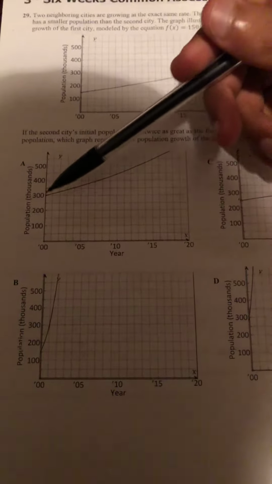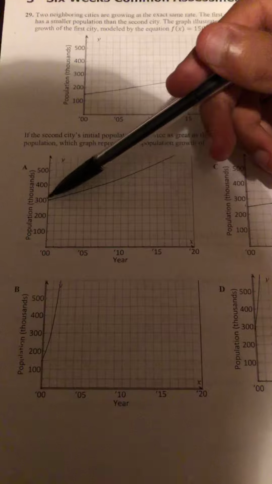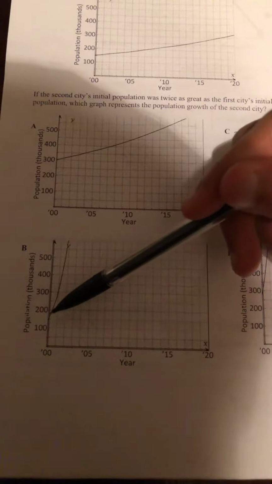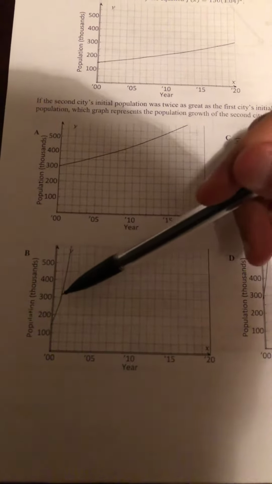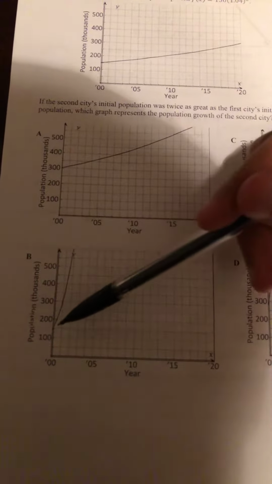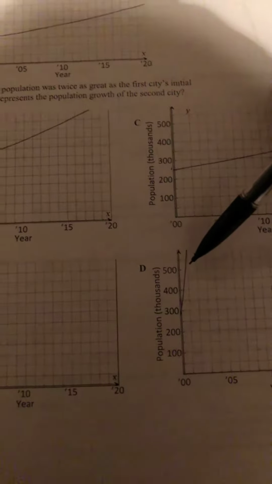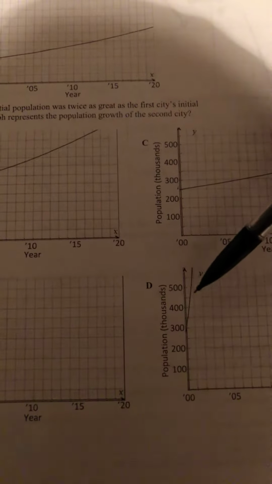So A clearly starts at 300,000. B does not, and instead it goes up increasingly from the beginning at 150. D, although it does start at 300,000, rises way too rapidly, because the rate is only doubling.